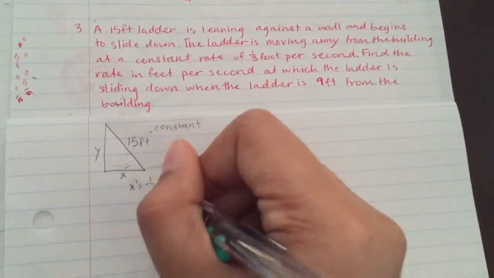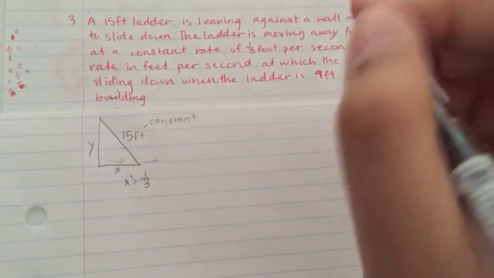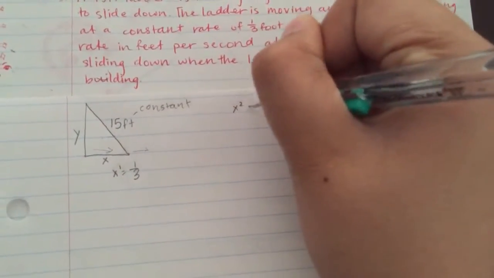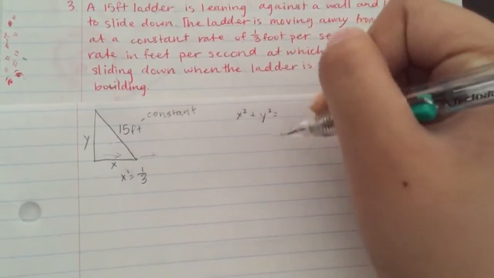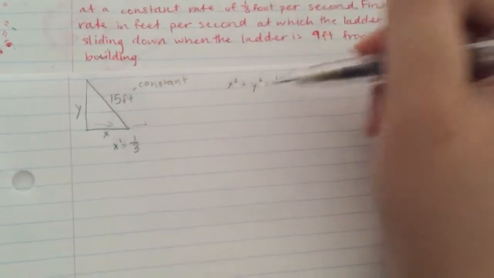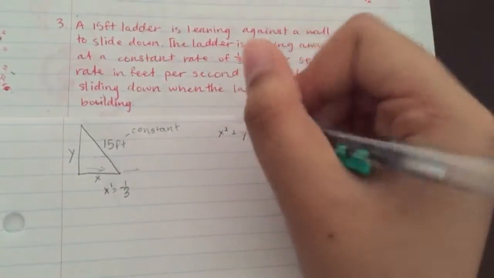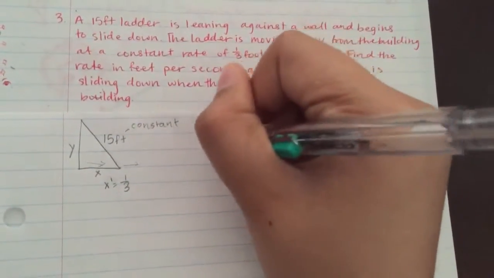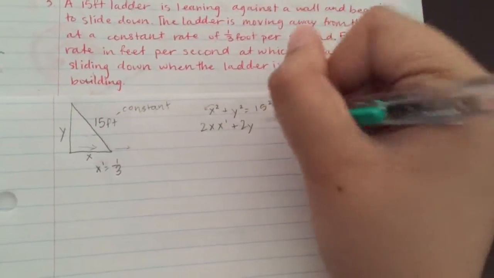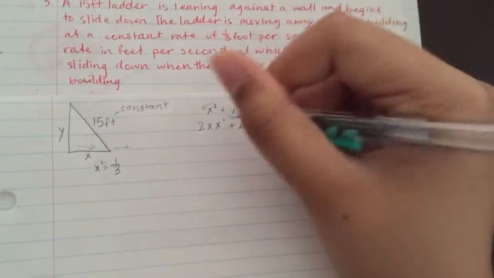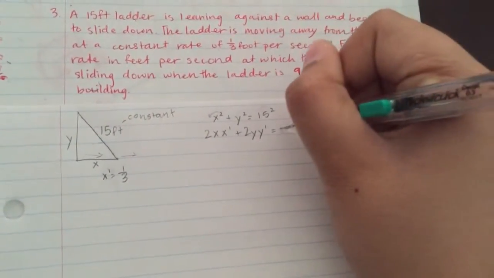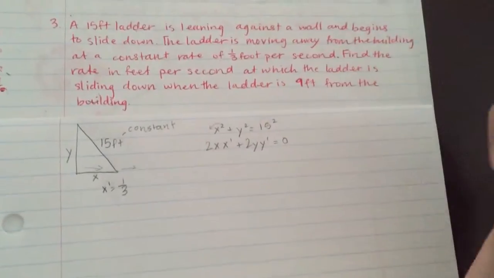This is changing at 1/3. And then from here we can just write it as the Pythagorean theorem. So x squared plus y squared equals 15 squared. And then to find the change, we'll just take the derivative. So then this 2 will go forward and we'll get 2x, x prime plus 2y, y prime, since we don't know those values yet, or we're going to plug in those values. And then this just goes and is 0.